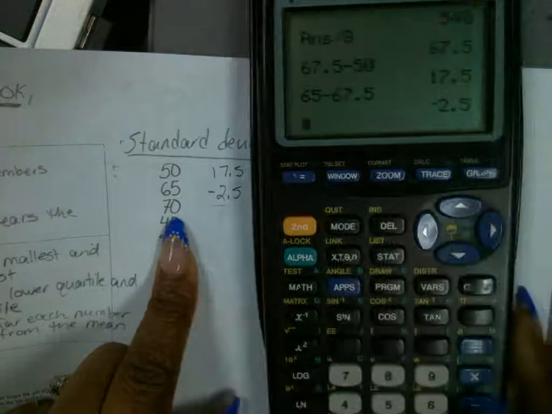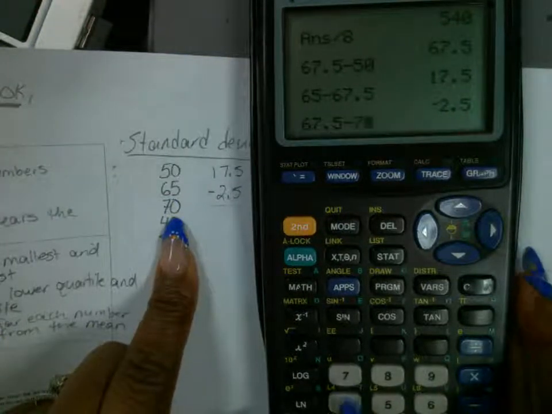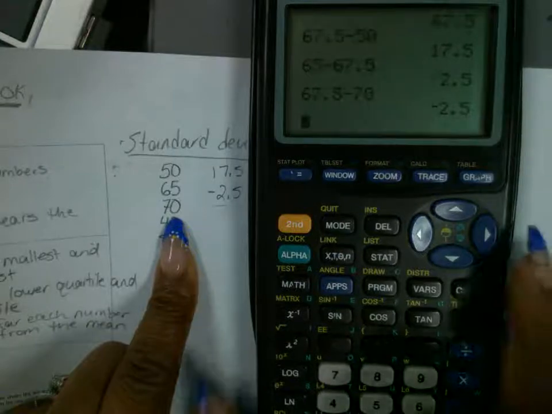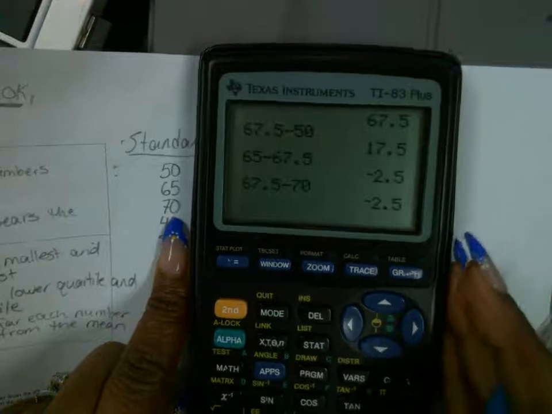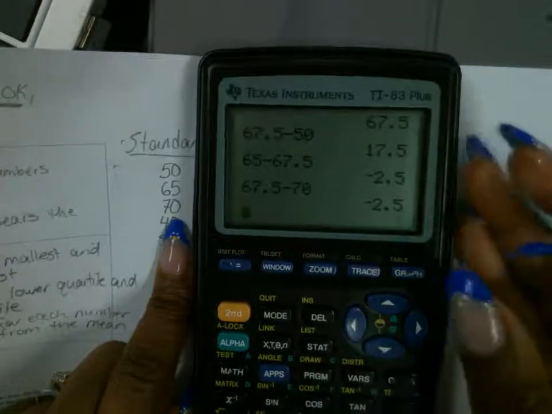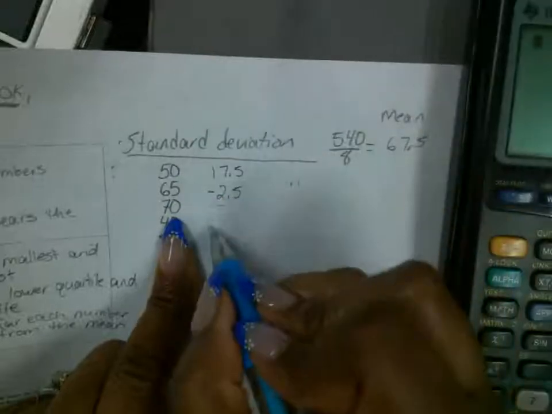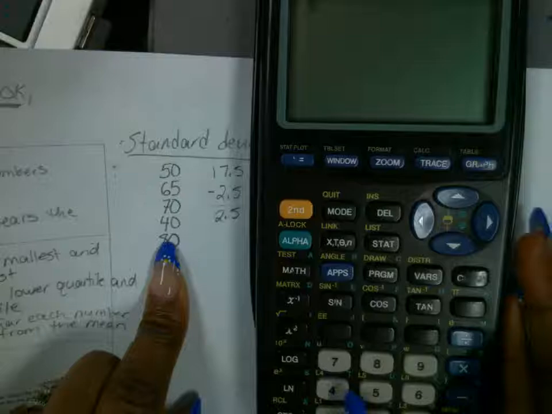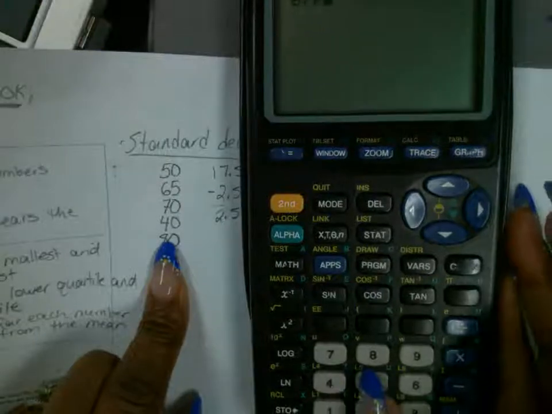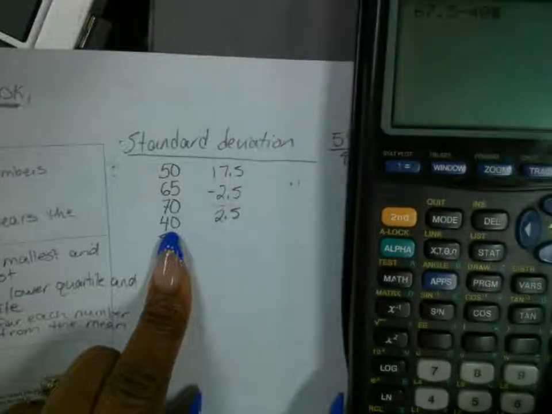Let's do 67.5 minus the 70. What does that give us? Wait, I switched it back around, didn't I? Hold on.